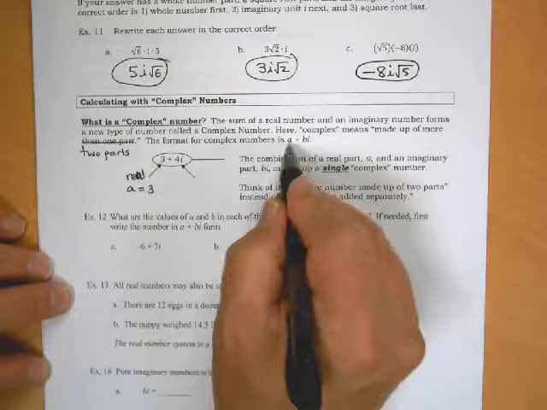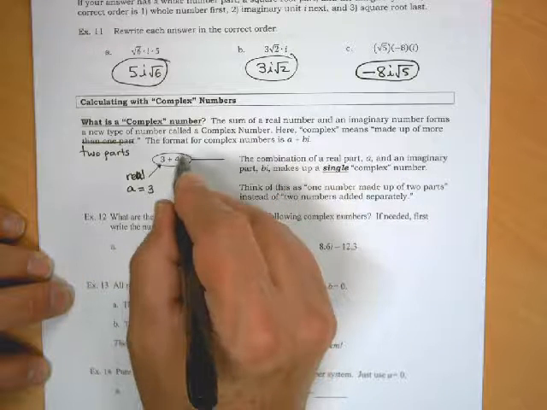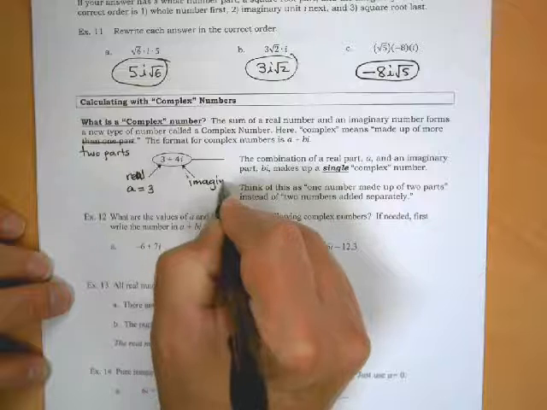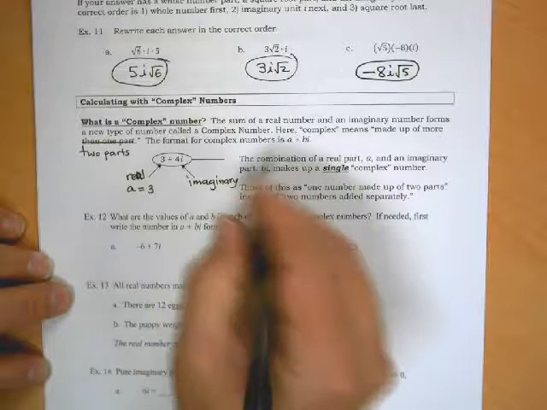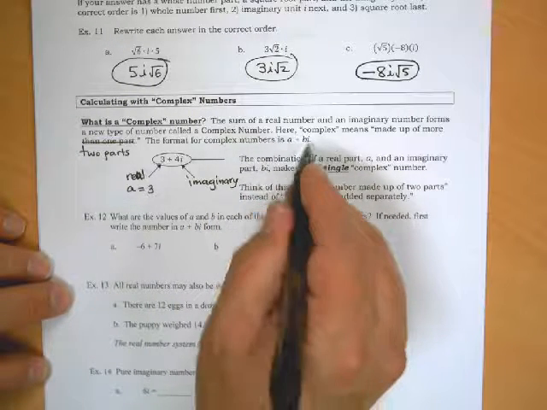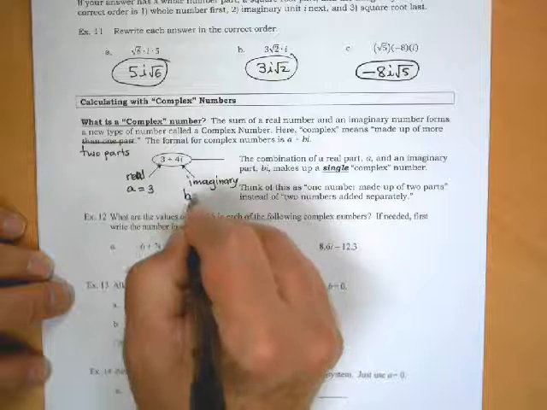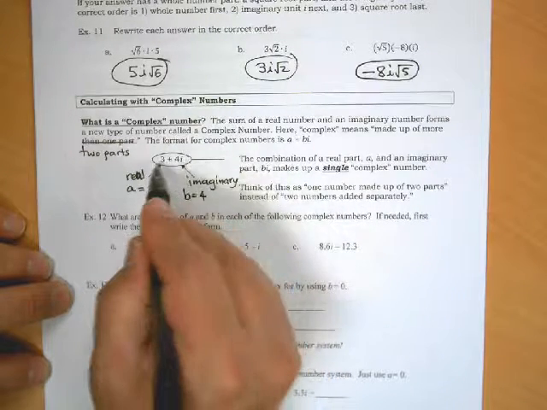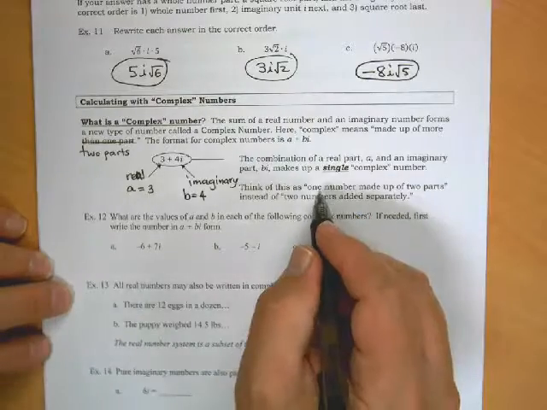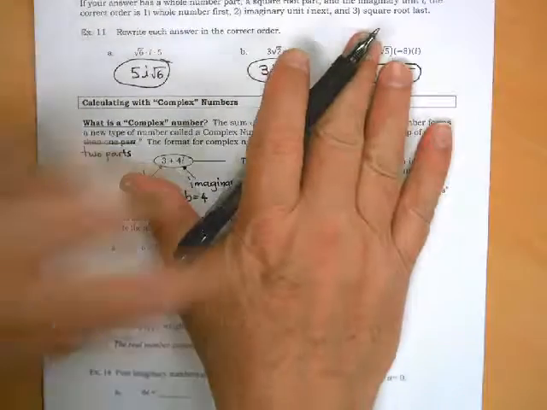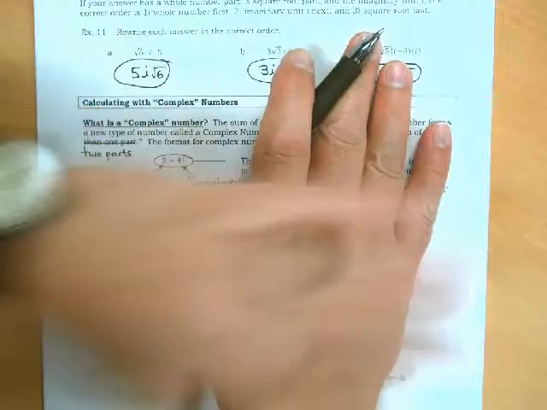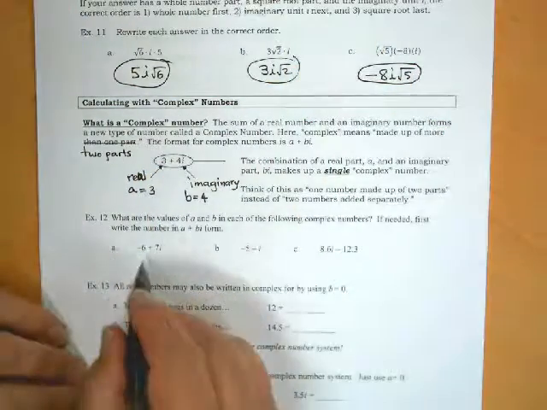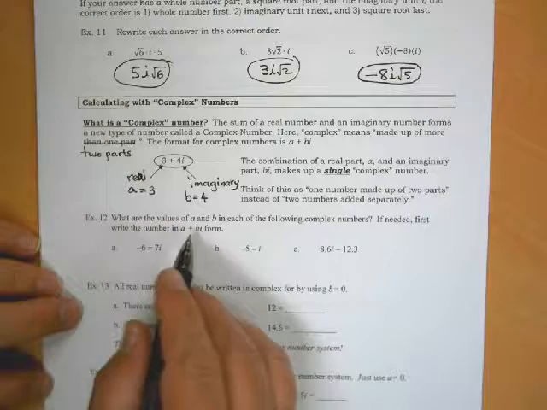And the format is a plus bi. So the imaginary part is what we call the back here with the i in it. The number in front of the i is called b. So here b equals 4. And this is one number with 2 parts to it, just like your hand is made up of fingers and thumb, but it's all one hand. Okay? And then down here you have a complex number, so all that's being asked is what's the a?